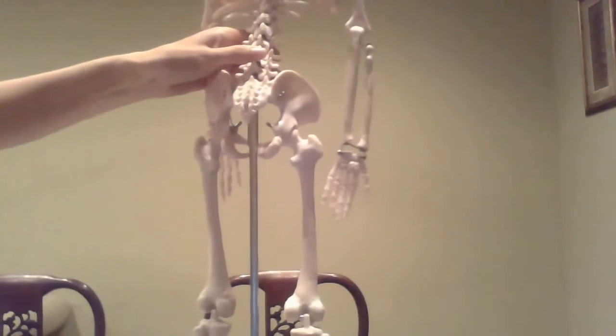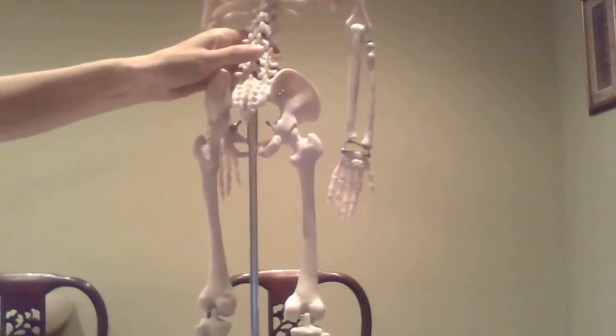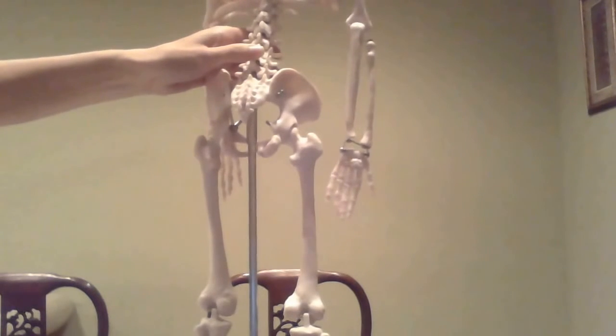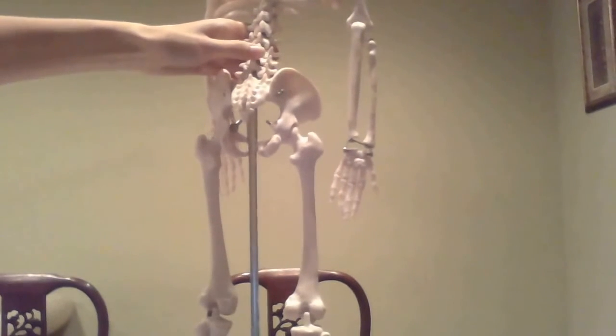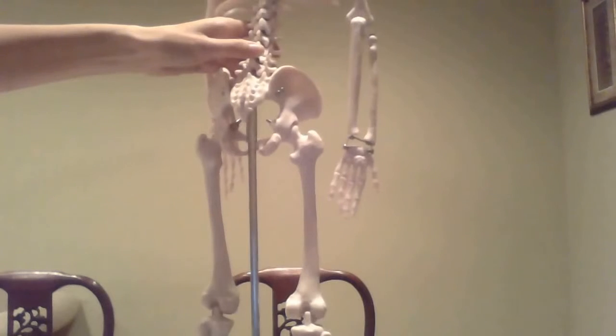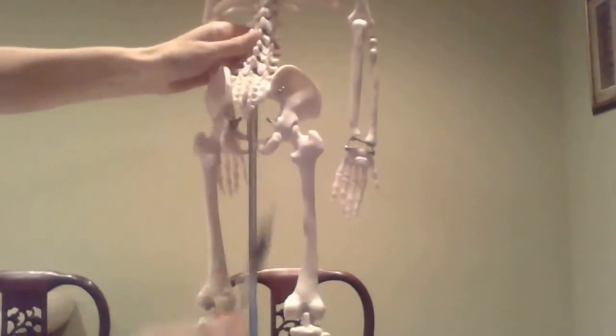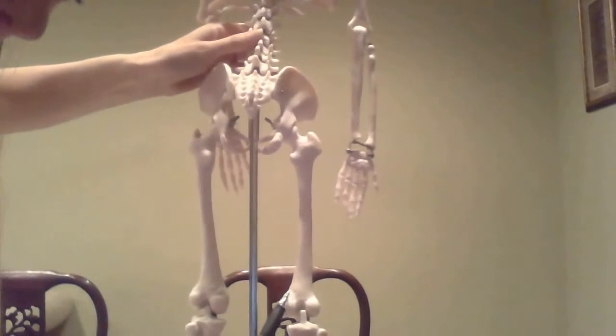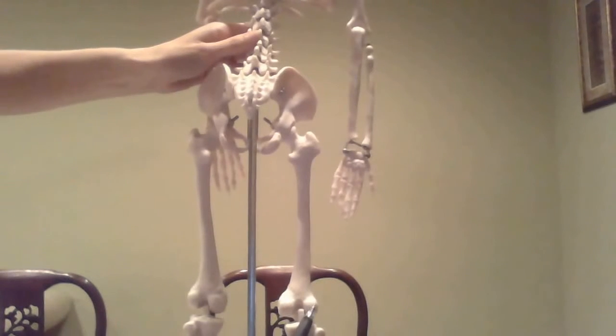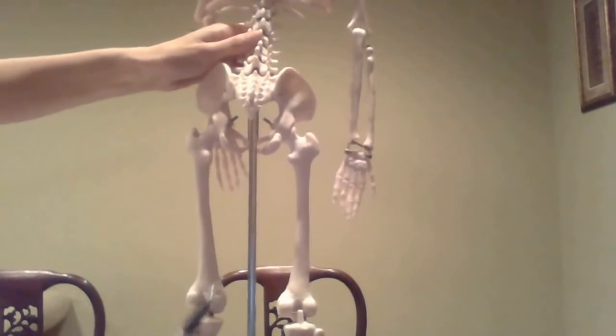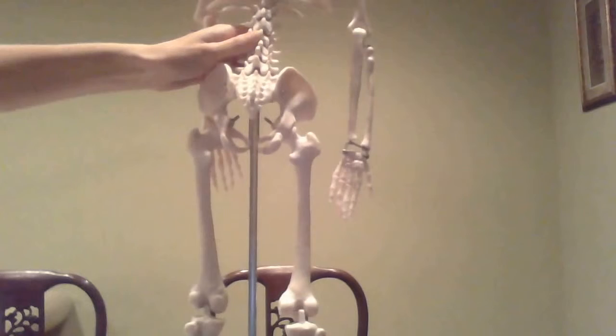And then we have the medial and lateral condyles. So the medial condyle is here, and the lateral condyle is here.